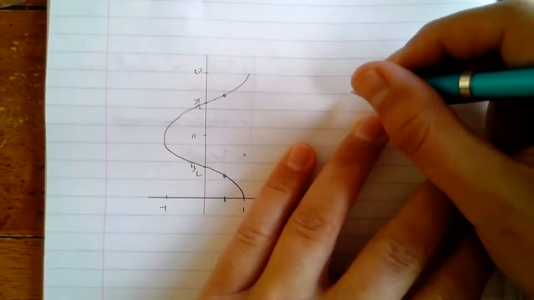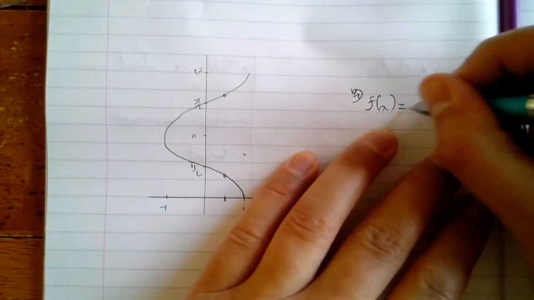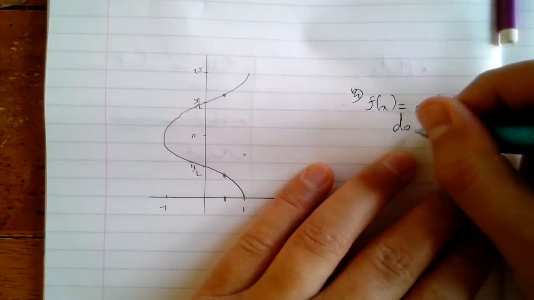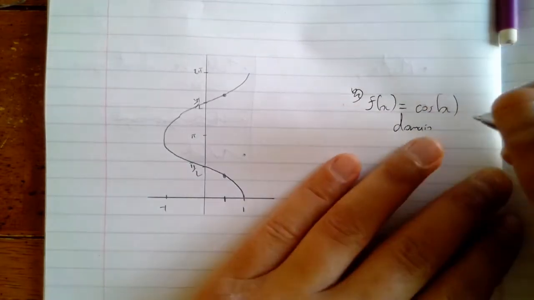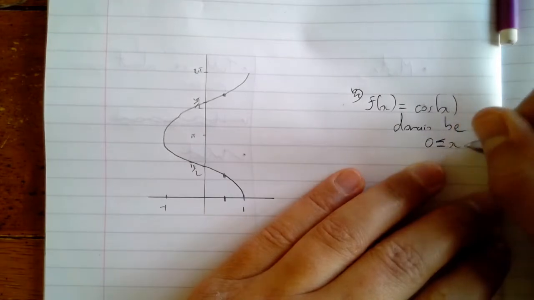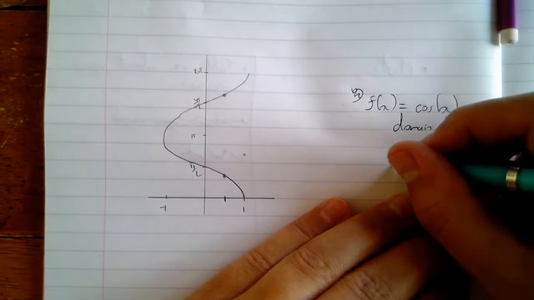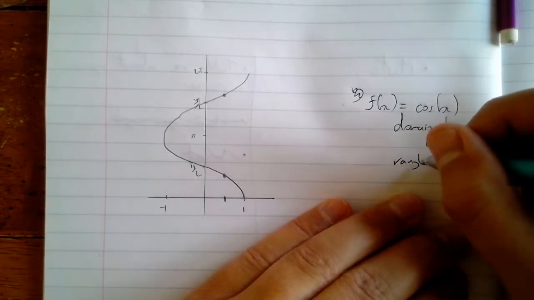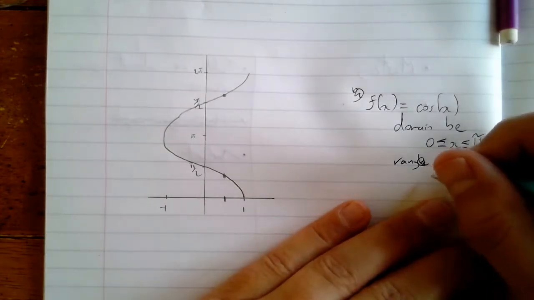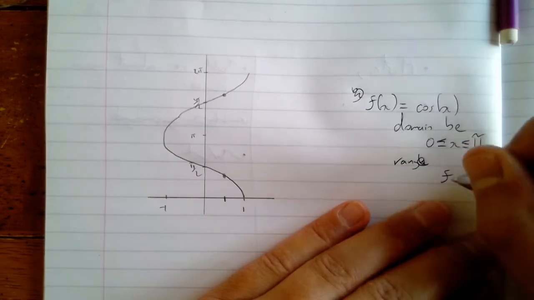So if we have f of x is cos x, and we let the domain be 0 to x to pi, we know that the range for this goes between 1 and minus 1.